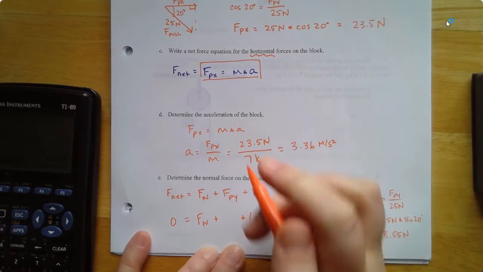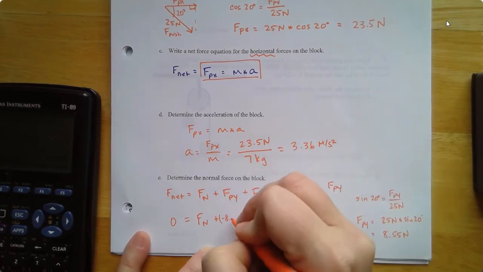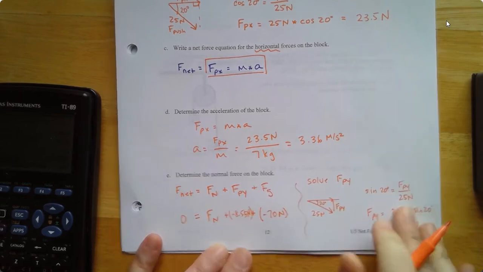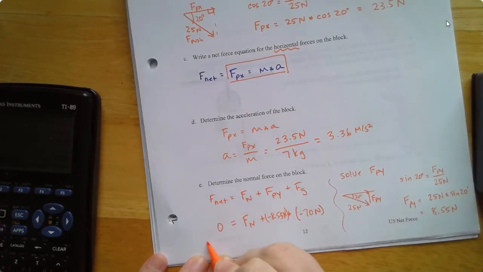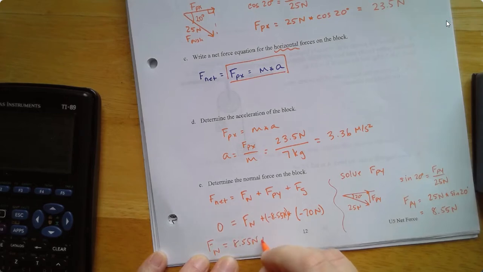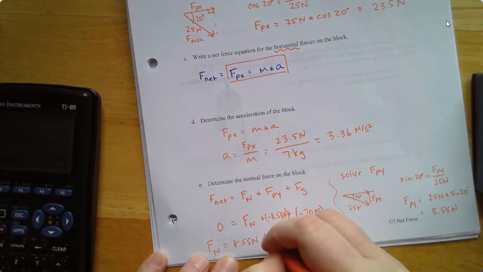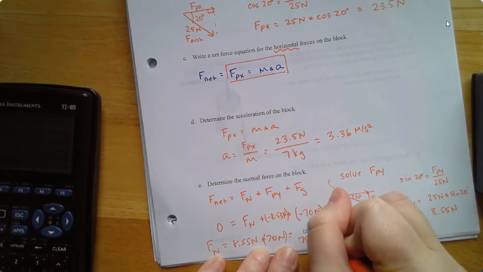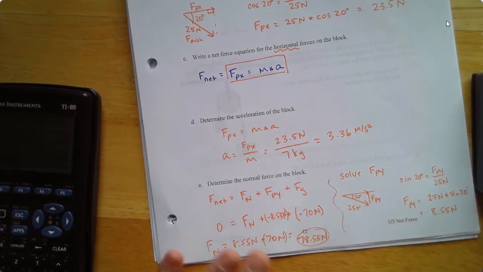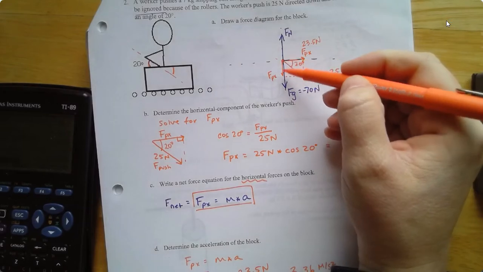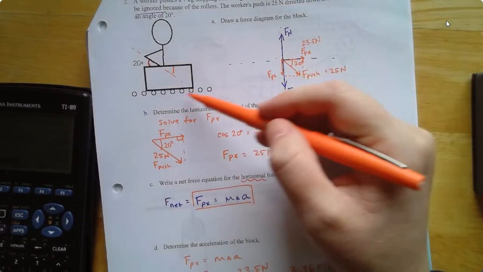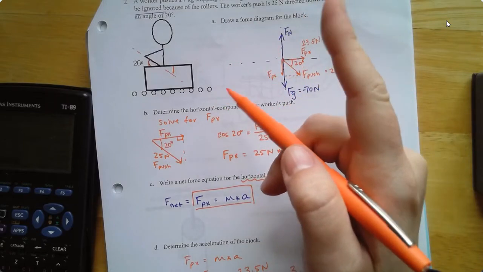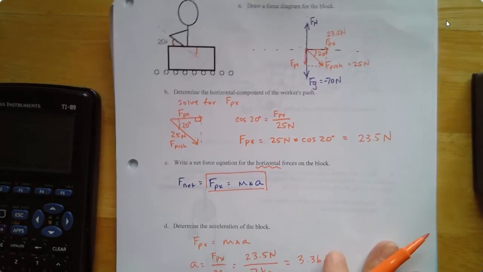So when I put it in here, I'm going to put minus 8.55 newtons. Okay. So now what I'm going to do is take my normal force and add each of these to the opposite side of the equation. So I'm going to have 8.55 newtons plus 70 newtons, equals 78.55 newtons. So that's what my normal force ought to be. It's larger than gravity, because if this person starts pushing on it, in order for that track not to collapse, normal force has to push back up on the box so that it doesn't fall through. You guys have any questions about number 2?